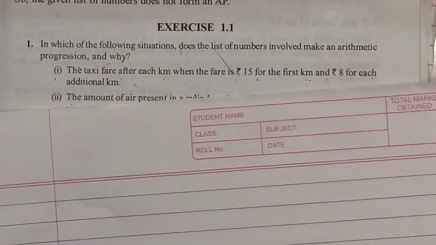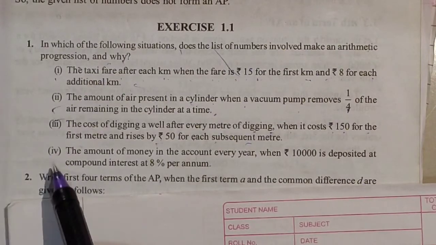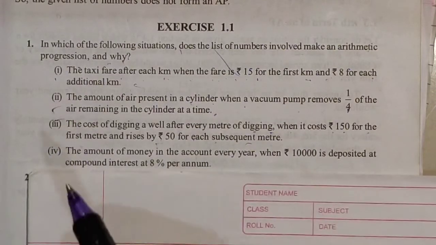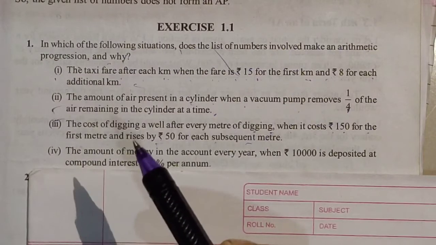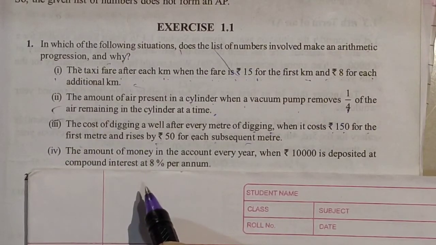Question number 1 is: in which of the following situations does the list of numbers involved make an arithmetic progression, and why? The question means they have given some situations. You can observe sub question 1, 2, 3, 4. You need to justify whether the given situations are in arithmetic progression or not.